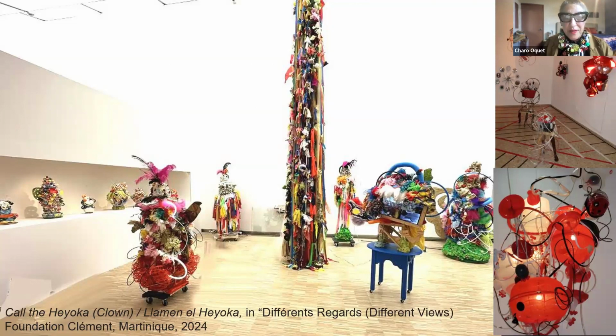Some of the sculptures are based on the elder members of the Gaga rite, and the pieces hanging in the center are based on the concept of the Potomitan, which you saw before. This work also has a strong connection to Baroque art in the Churrigueresco style.